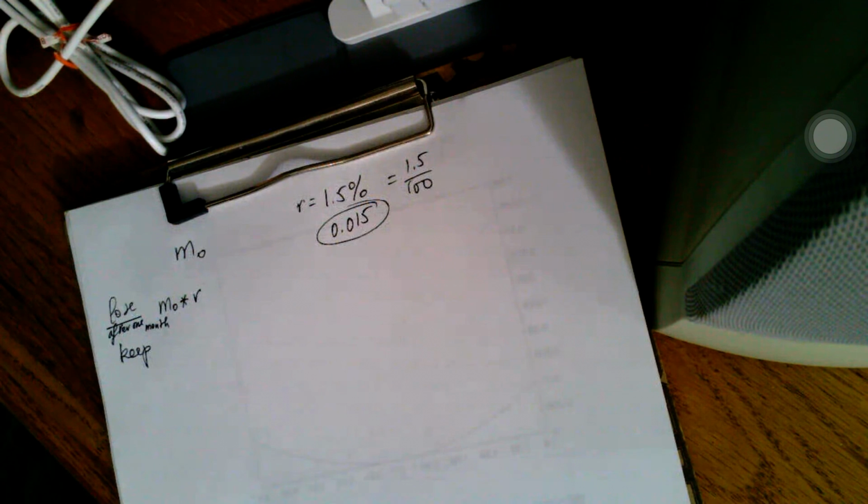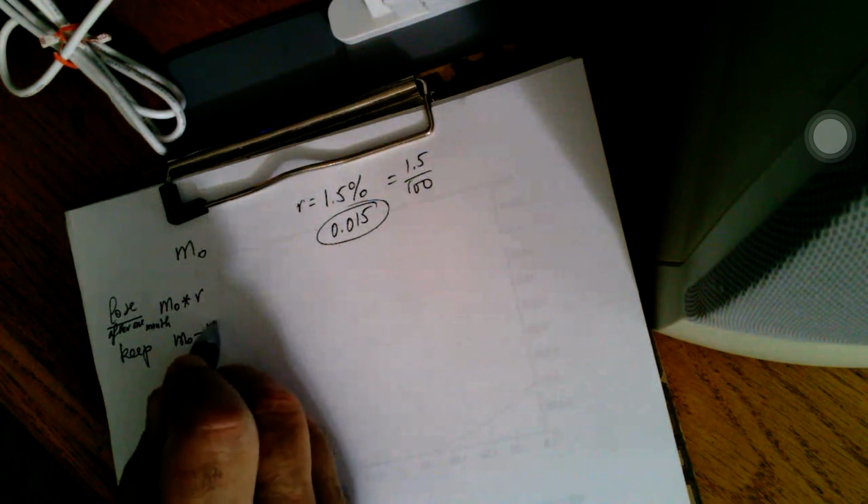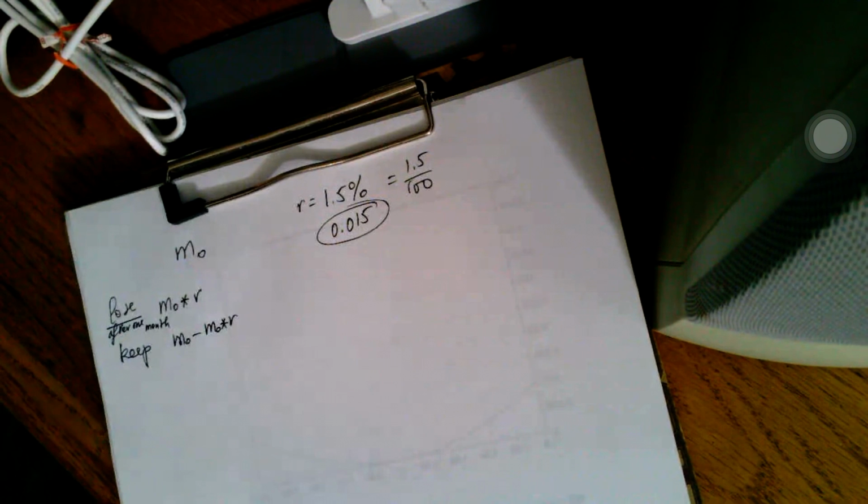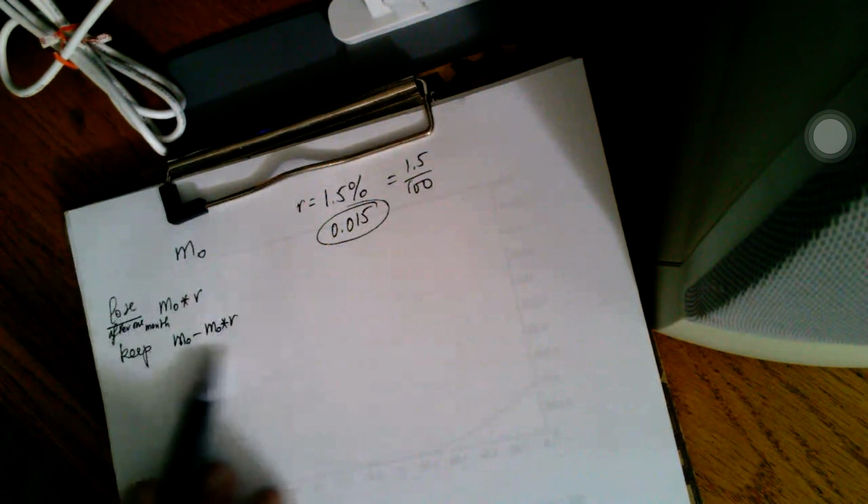All right, let me give you this question. You have $100 and you lost $2. How much do you keep? So what kind of operation did you do to get it? Yes, so that means I subtract: M0 minus M0 times r. Because this is what I had, this is what I lose, and that's what I keep.